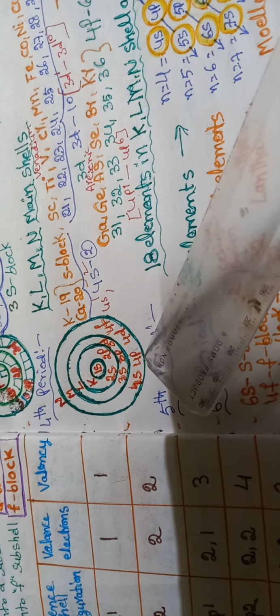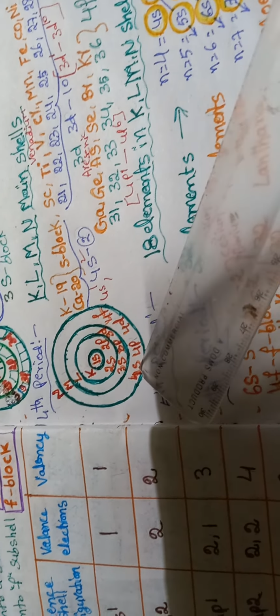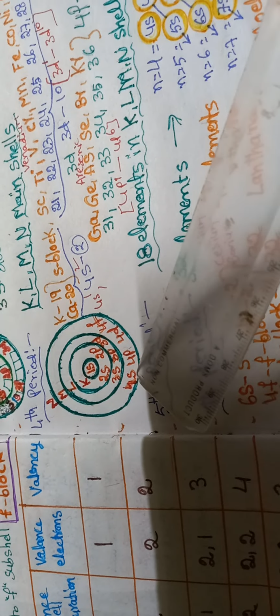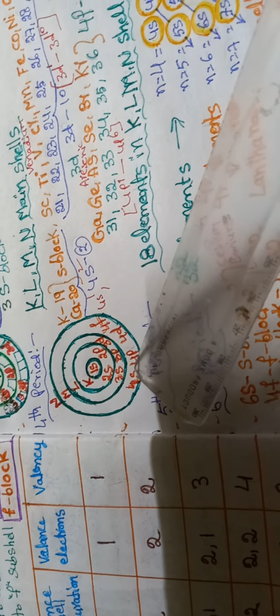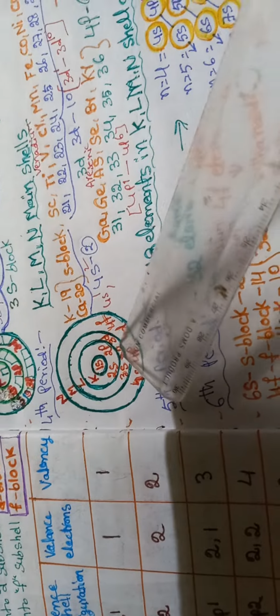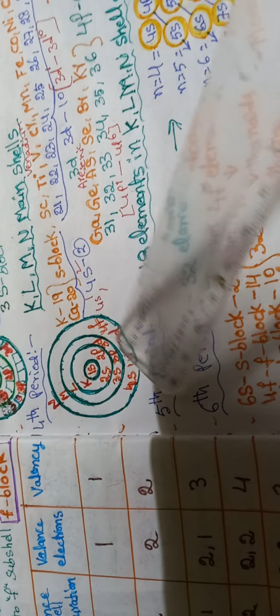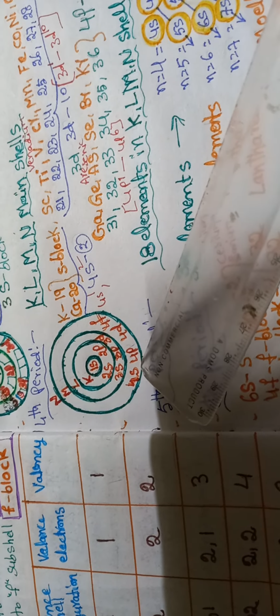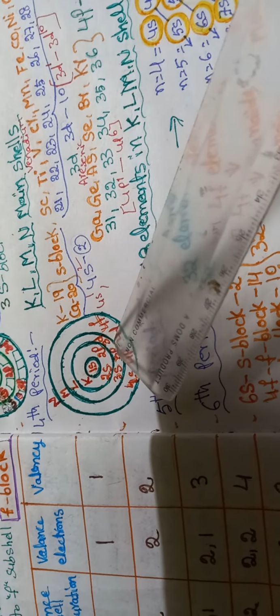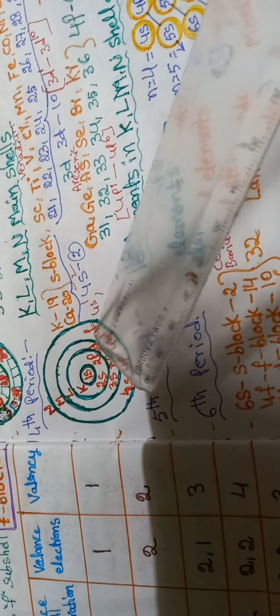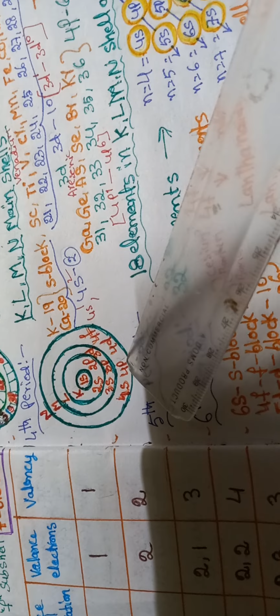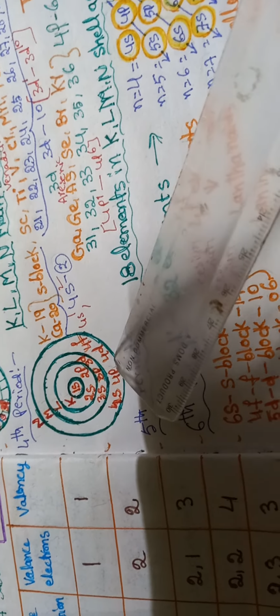Why? Because the 4s subcell energy level is lower than the 3d. So 4s is first filled with electrons, next it goes to the d subcell, next again the p subcell is filled with electrons. Okay.